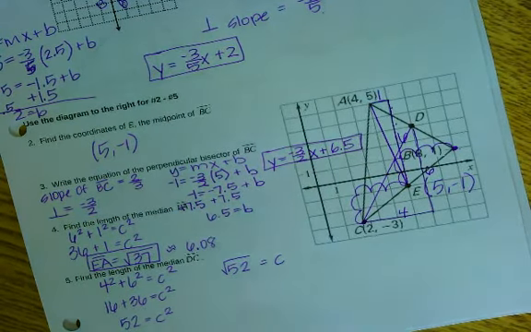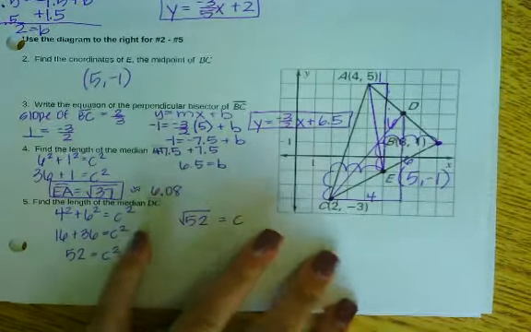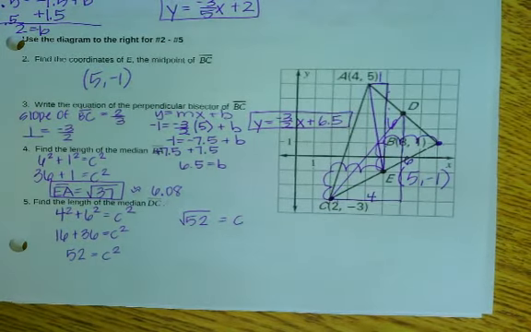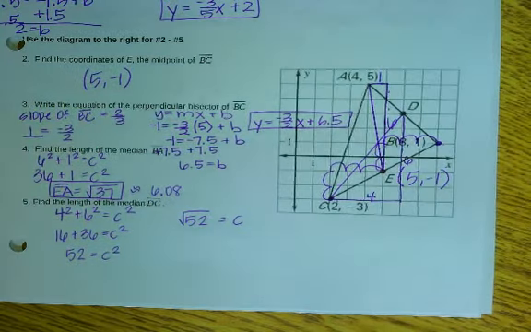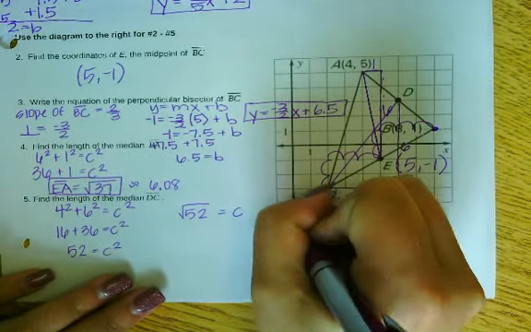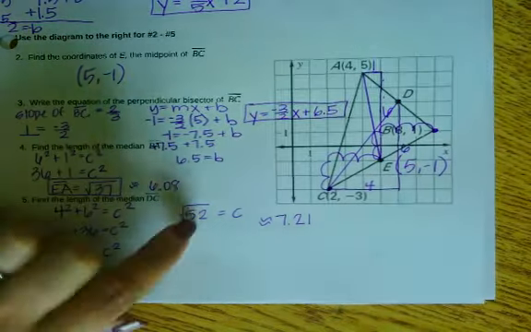Okay, what did you guys get for DC? 7.21. What did you say? 7.21. Okay, so that would be your about answer. So it's about 7.21. Is this radical simplified? No. So if I told you to give me an exact answer, how could we simplify this radical? Which perfect square goes evenly into 52?